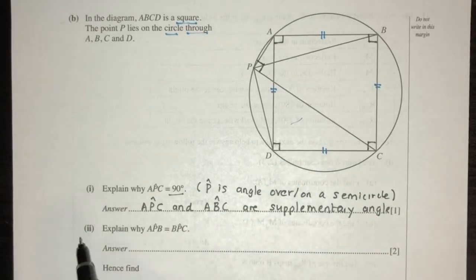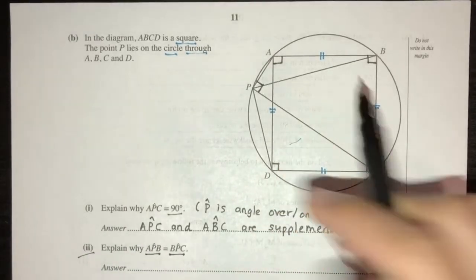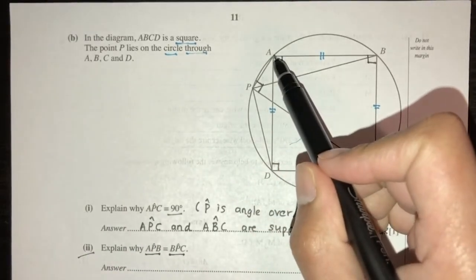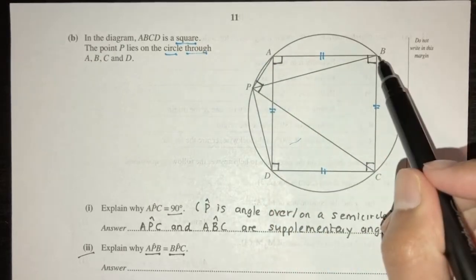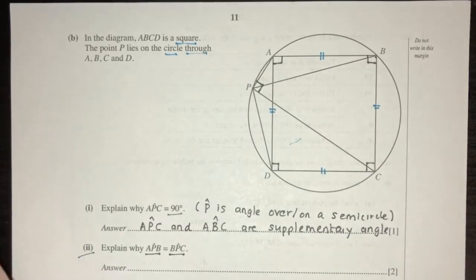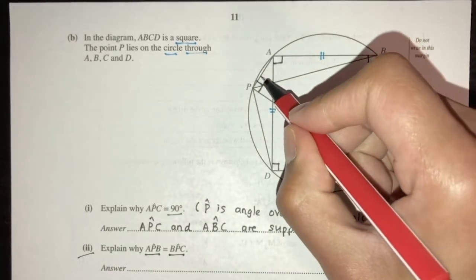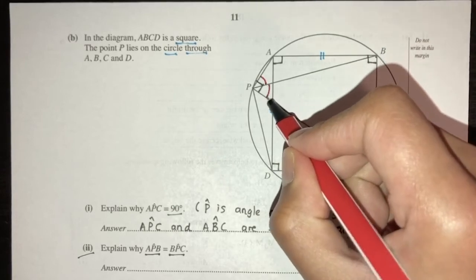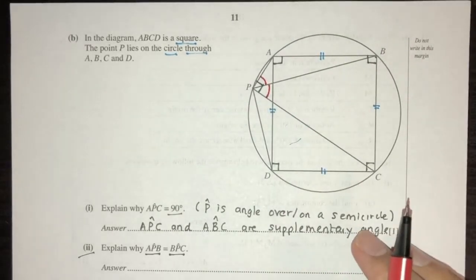Okay, now for part 2, explain why APB is equal to BPC. So APB, why is it equal to BPC? Here it is kind of tricky. The reason why this is the same as this is you have to look at the arc.